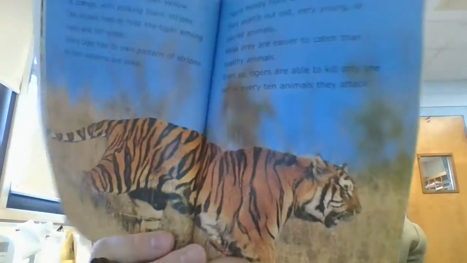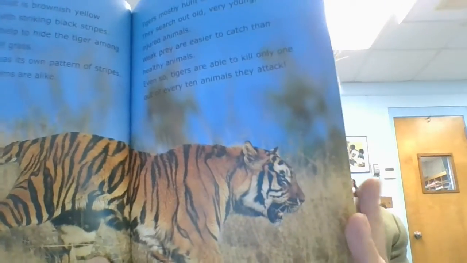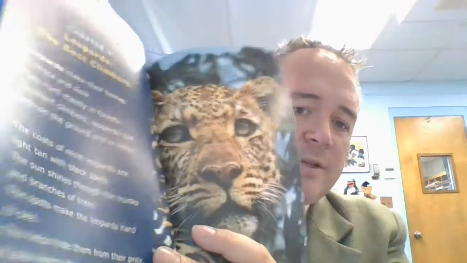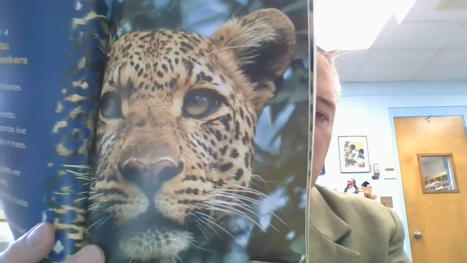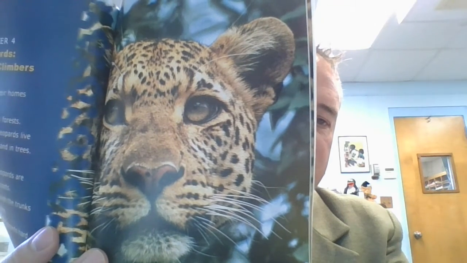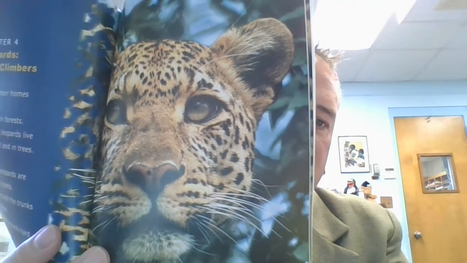In this book, there are lots of photographs, right? These are real pictures. They're not drawings. And they're kind of big. Big pictures help you to study the details. Look at the details in that leopard's face, right? So big photograph pictures can help you.